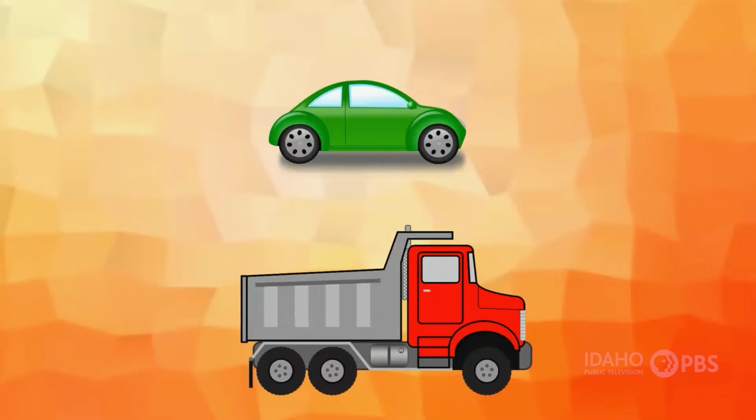Okay, so really, honestly, the heavier objects require more force and lighter objects require less force. So let's look at it again this way. You're driving down the street in a car, and you come to a stoplight and there happens to be a truck sitting next to you.